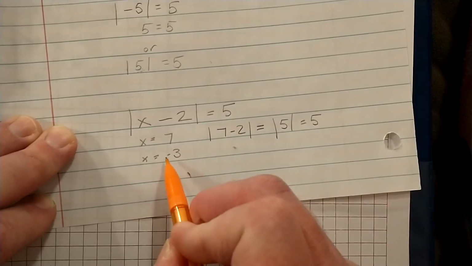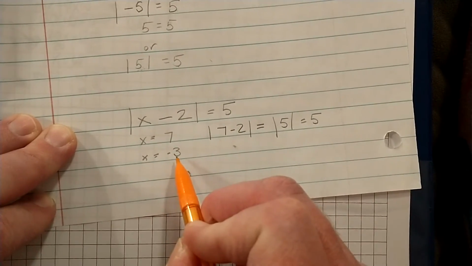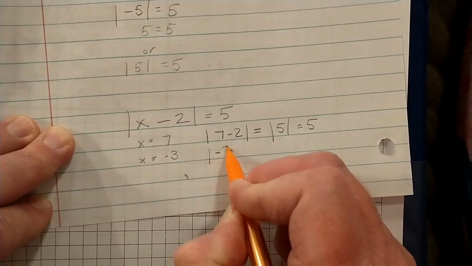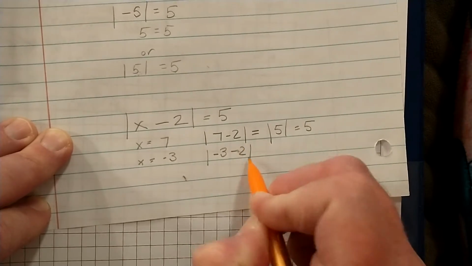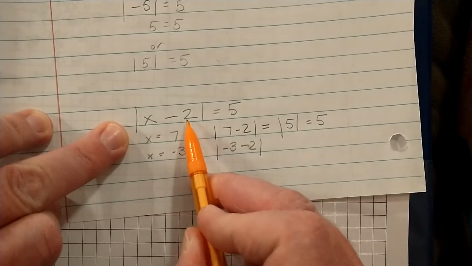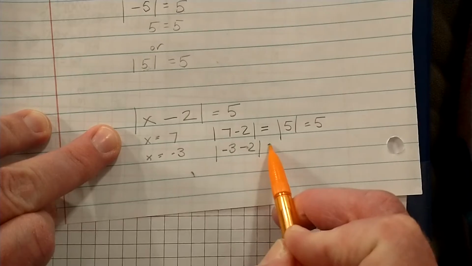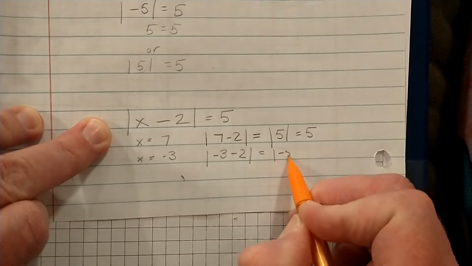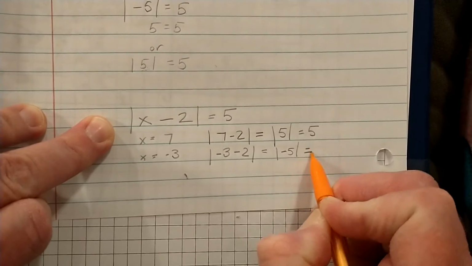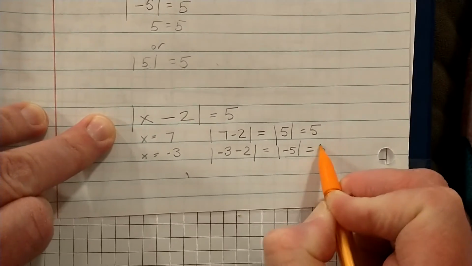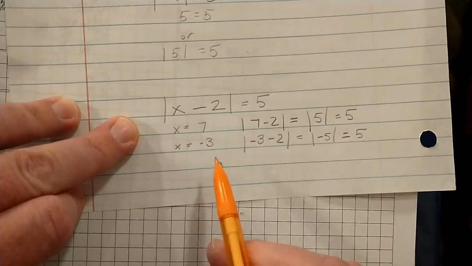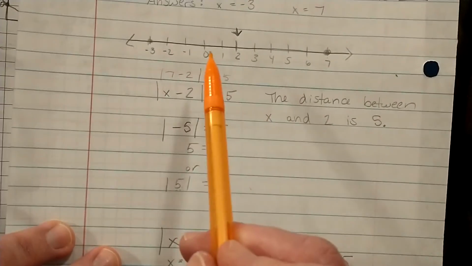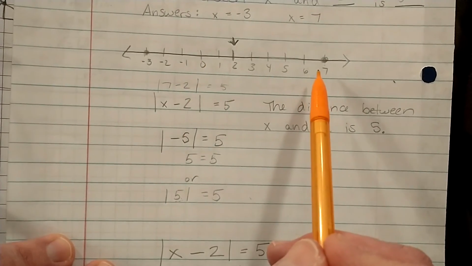And then when x is negative 3, you have negative 3 minus 2, because we're just taking this down here, which equals the absolute value of negative 5. The absolute value of a negative 5 is also 5. So we know we did it right, but I always draw a number line on that kind of stuff.